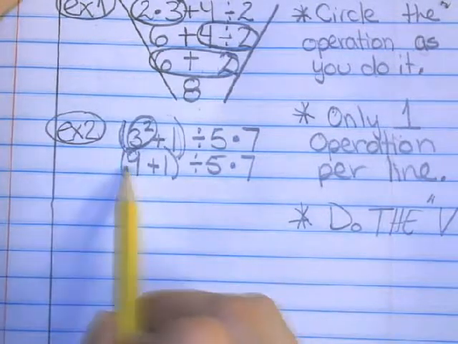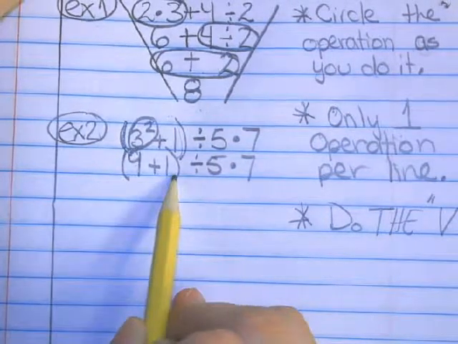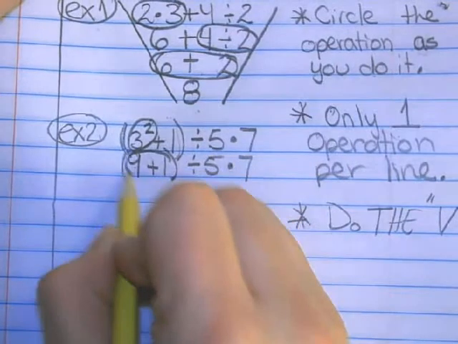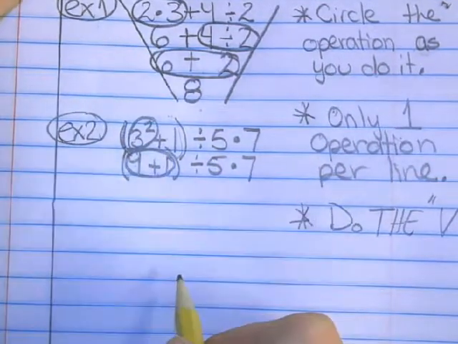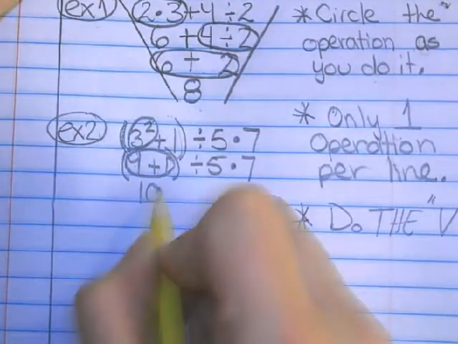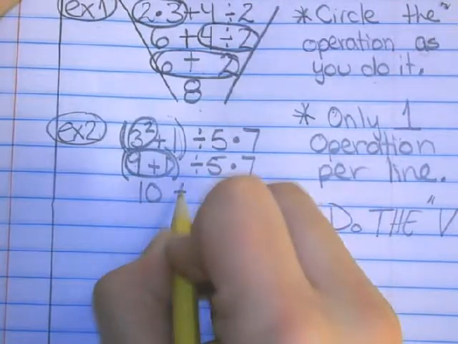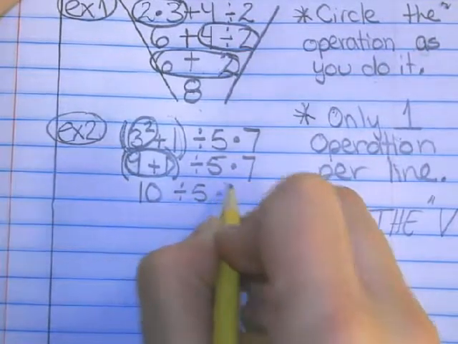Now I still have some parentheses. I have one operation left in those parentheses. 9 plus 1. The only thing I can do in those parentheses, so that's what I would do next. 9 plus 1 is 10. Since I'm down to just one answer, I can now let go of the parentheses because I did all of the operations in there. Divided by 5 times 7.